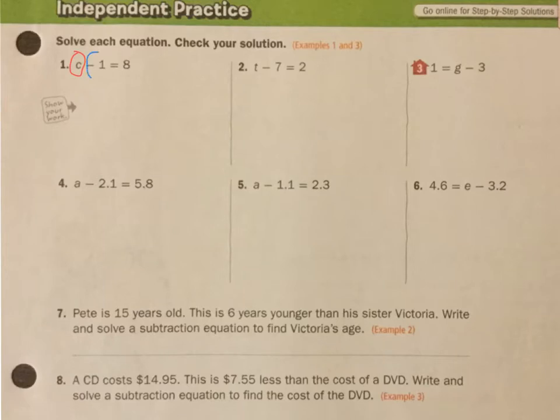So I want to get rid of everything that's next to it, that minus 1. The way I get rid of minus 1 is I add 1 to it. Plus 1. If I do it to that side, I got to do it to the other side to be fair and equal. So C comes down. Minus 1 plus 1 is 0, equals 8 plus 1 is 9. So C equals 9.